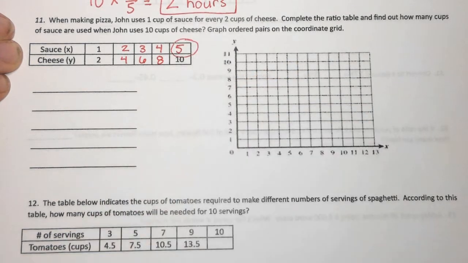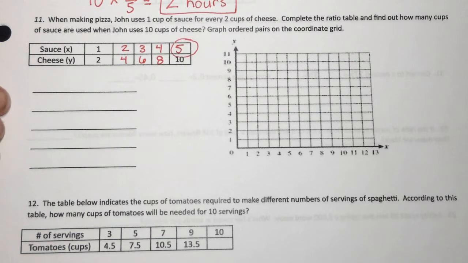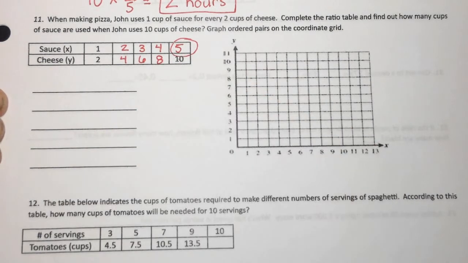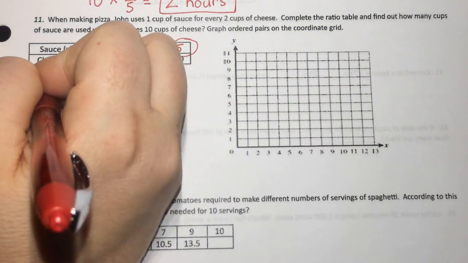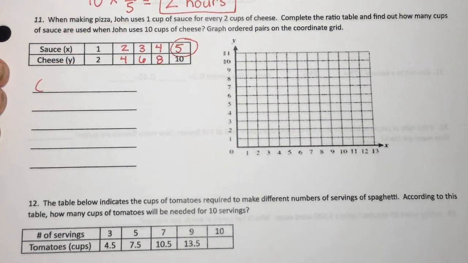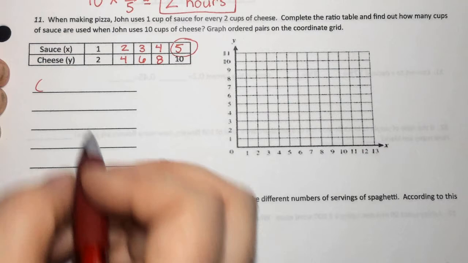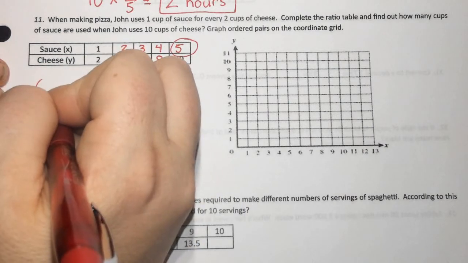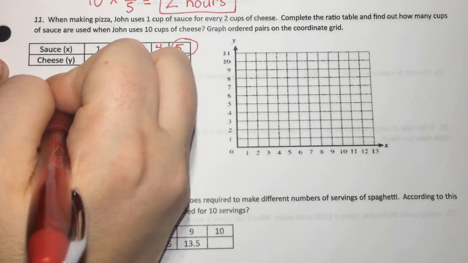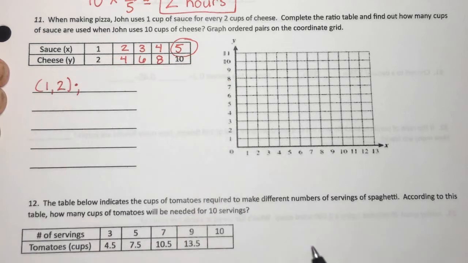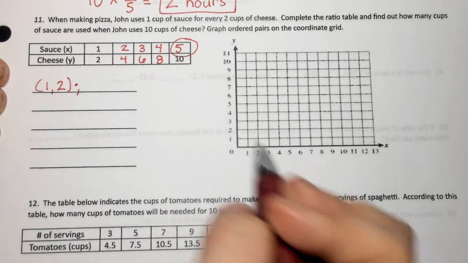We're wanting to find out how many cups are used when John uses 10 cups of cheese. So there's my cheese. That's the answer that we're looking for. We're not going to write out that sentence just quite yet because we have a couple of other things to do. It says graph the ordered pairs. Have I listed my ordered pairs anywhere yet? No. So let's go ahead and list out those ordered pairs. What's my first ordered pair going to be? 1, 2. And then after 1, 2, what are we going to have? 2, 4.